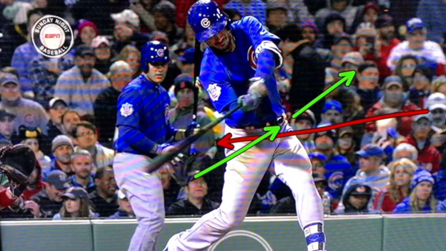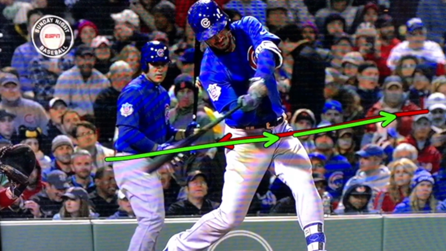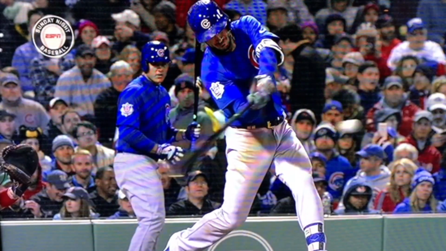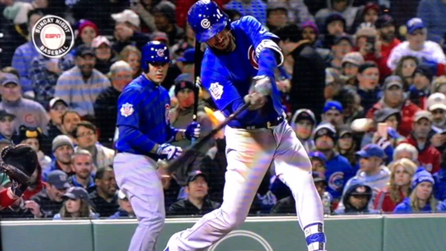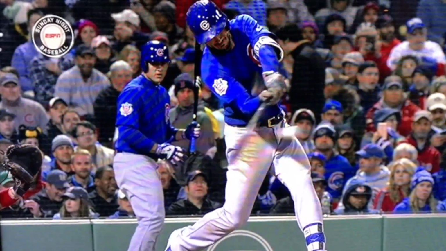So that's where a swing that's slightly up through the zone is going to impact the ball squarely, and I'm going to be able to drive a line drive for possibly a double, but more often than not, if I hit it square, I'm going to get at least a single, okay? So again, that's why I'm trying to swing slightly up through the ball.